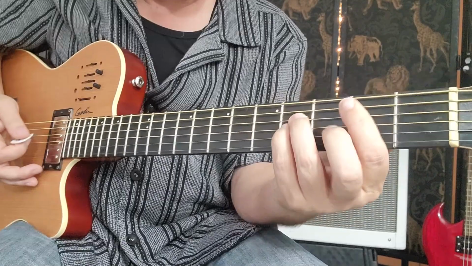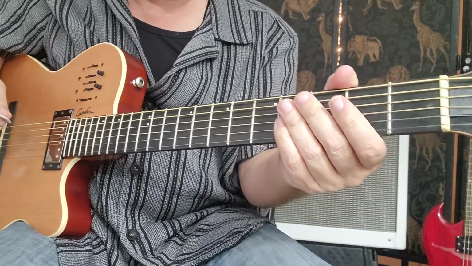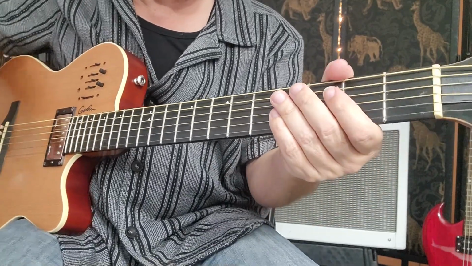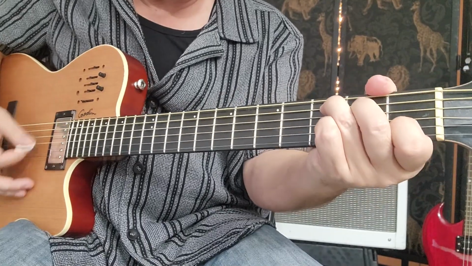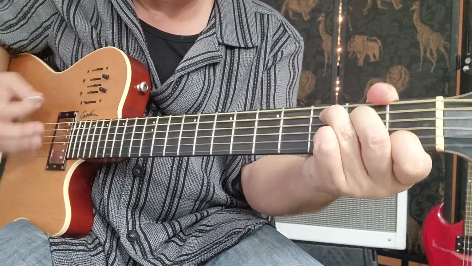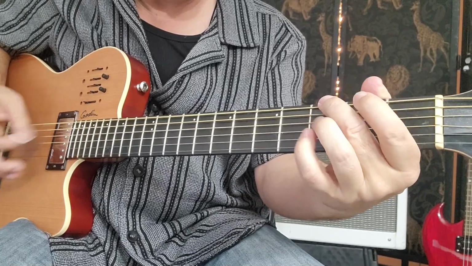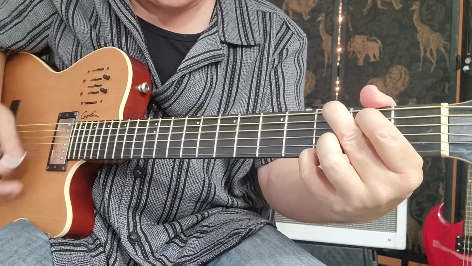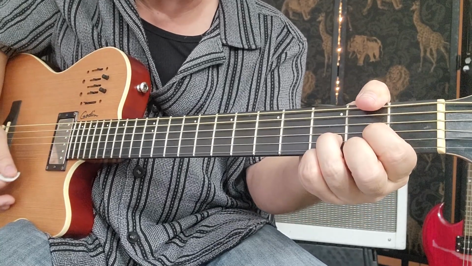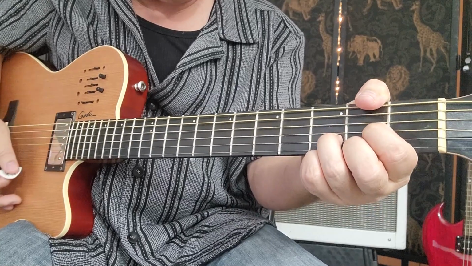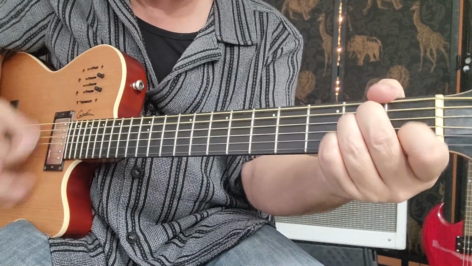Back to the verse. Let's take the very end of the verse again and go through the chorus real slow. So here we go. 1, 2, 3, 4.